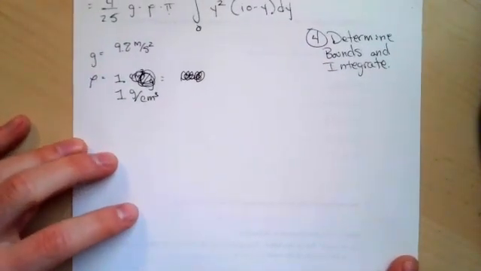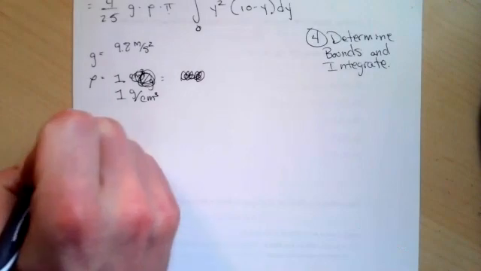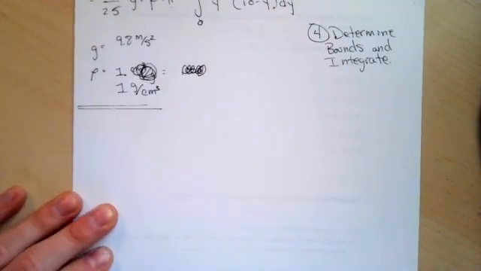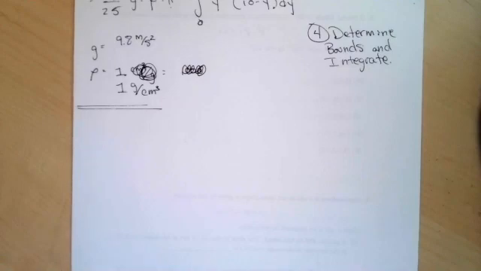Okay. So this was a water pumping problem. Let's take a look at some other ones. Again, we're going to have these constants show up quite a bit. Let's see. Do we want to do hydrostatic pressure? Yeah. Let's take a look at hydrostatic pressure.